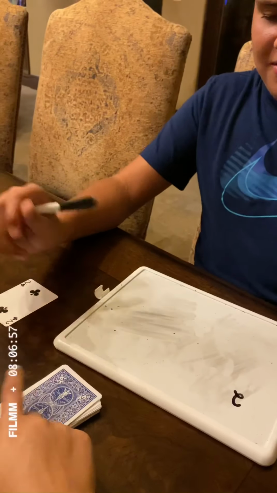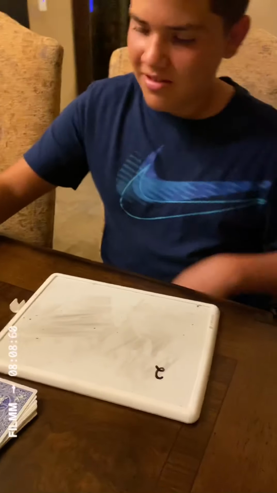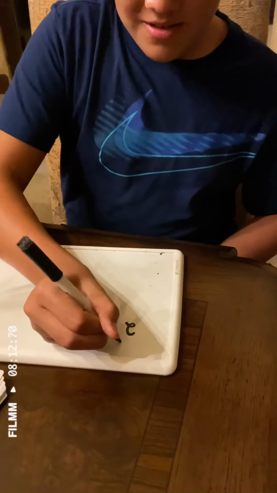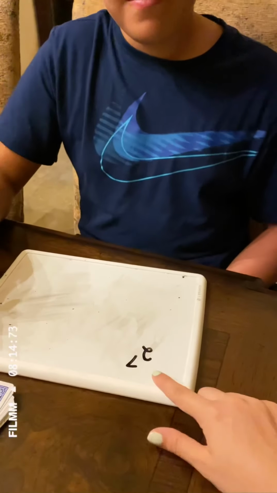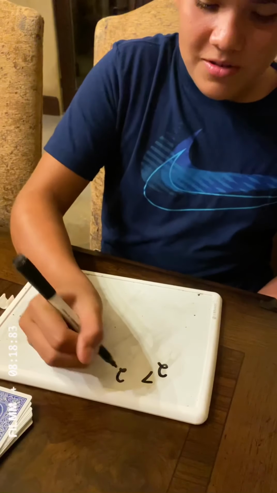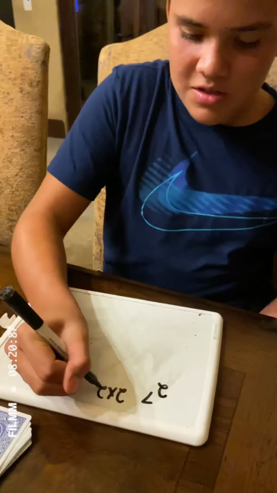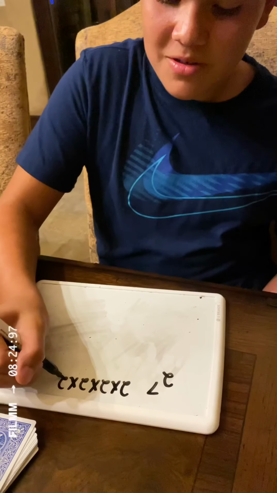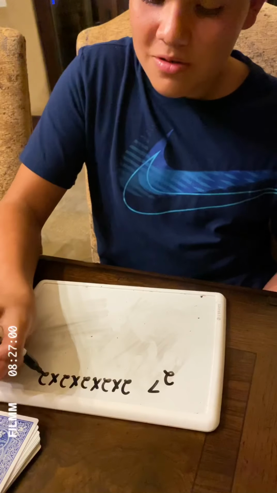Now we're going to draw one more card, and that's going to be your exponent. So what did you draw? 7. So 7 is your exponent. So you're going to write that on there. So this is your number. Now we want to try to solve this. Can you show me how you would solve this? 2 times 2 times 2 times 2 times 2 times 2 times 2.